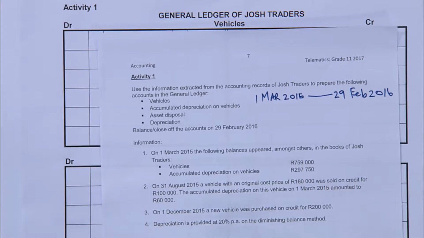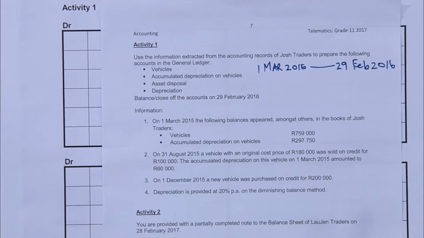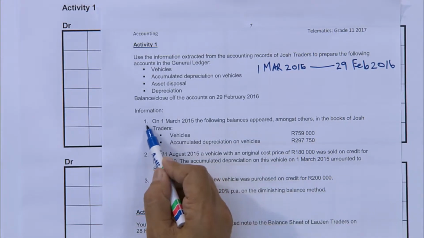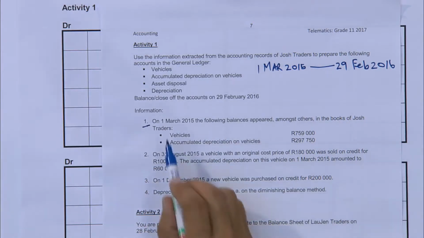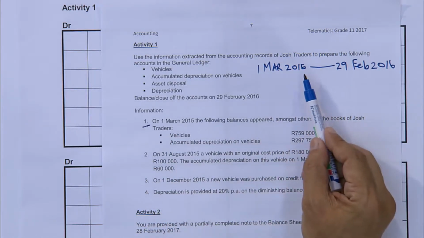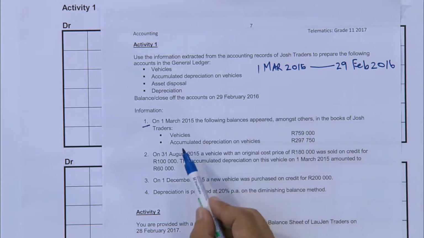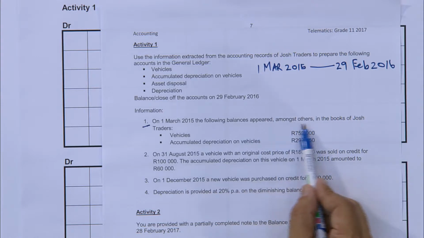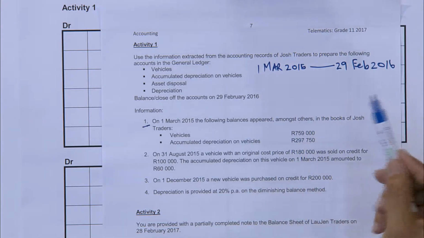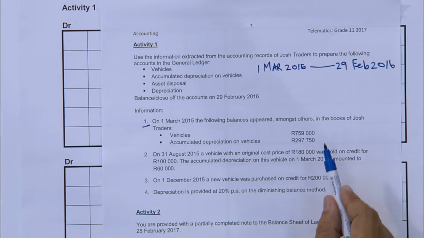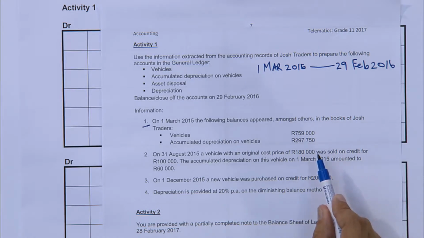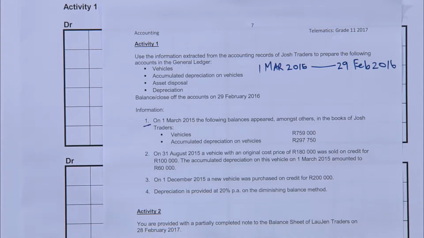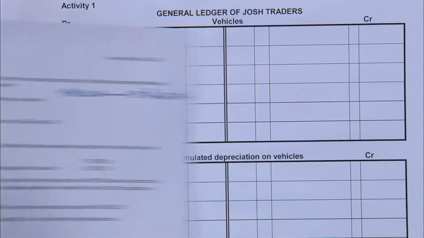Then learners, by the information, number 1, on the 1st of March, which is the beginning of the financial year, they're giving me the opening balances. It says the following balances appeared amongst others. So there are more balances, but they're only isolating the vehicles and the accumulated depreciation on vehicles. So I have to fill in those two balances in the accounts given in the workbook.